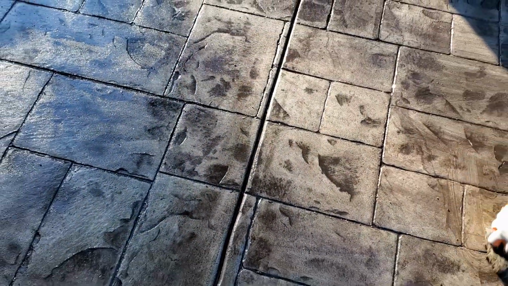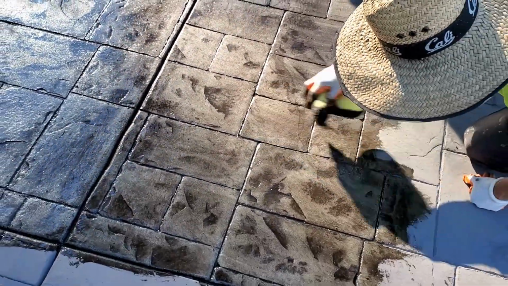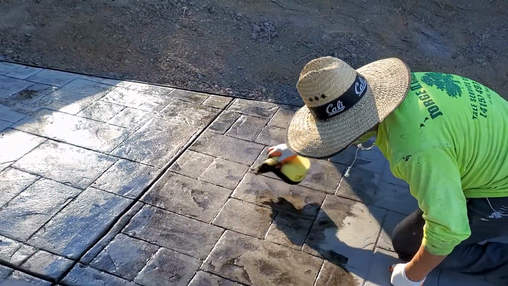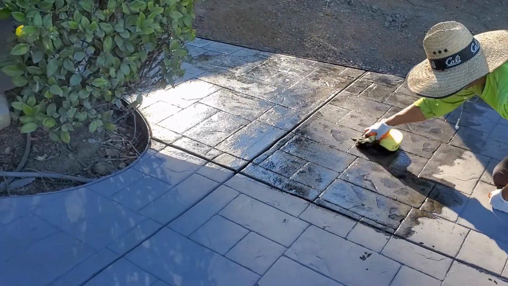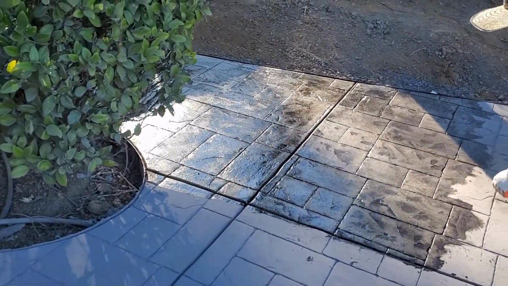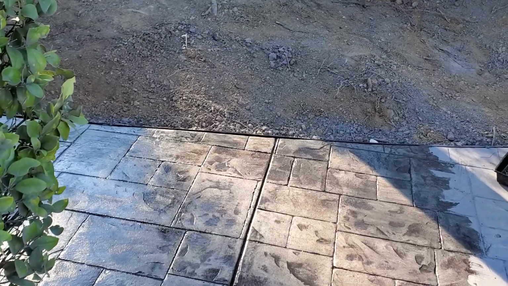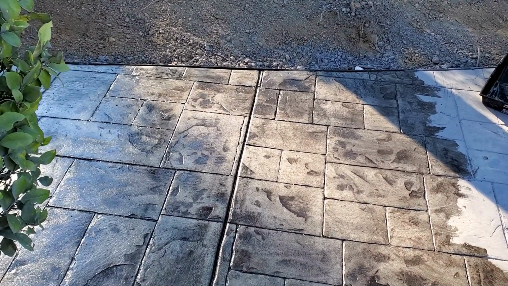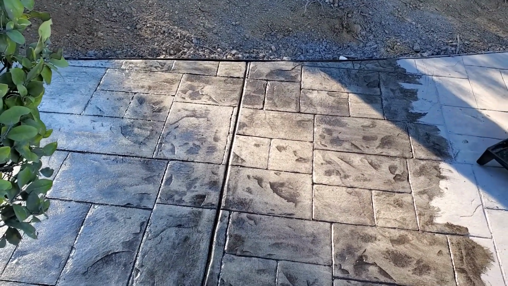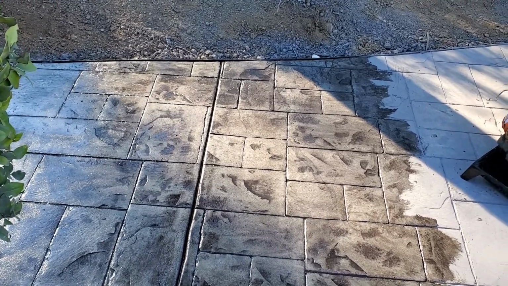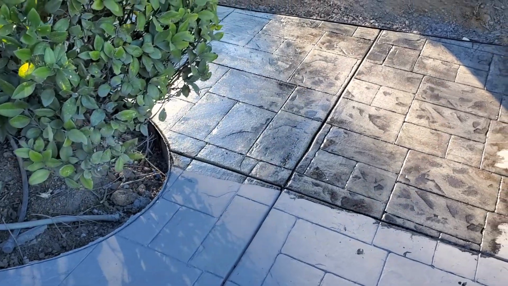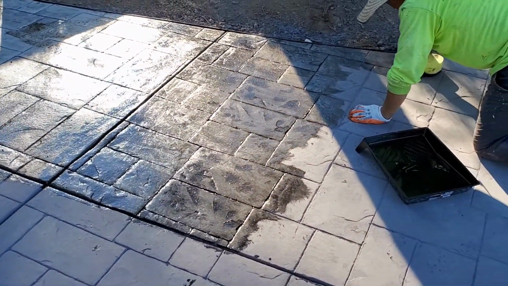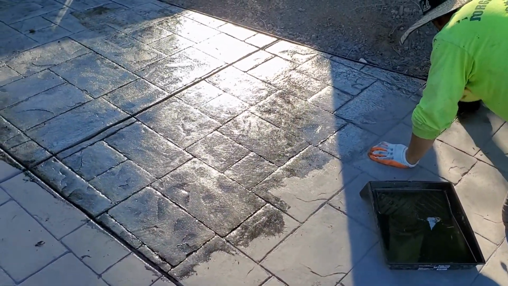Now this driveway is lighter than the driveway down the street at the client's request. And you can see how significant the sealer is. The sealer will help you preserve your color. It will also help you preserve your concrete. And so this is a semi-gloss sealer. Down the street we used a high gloss sealer.